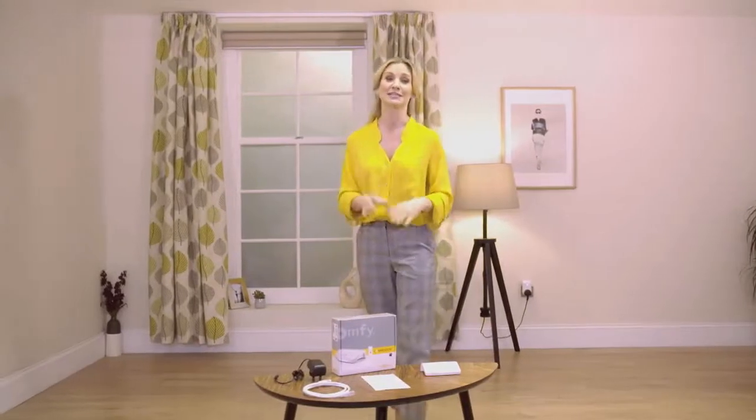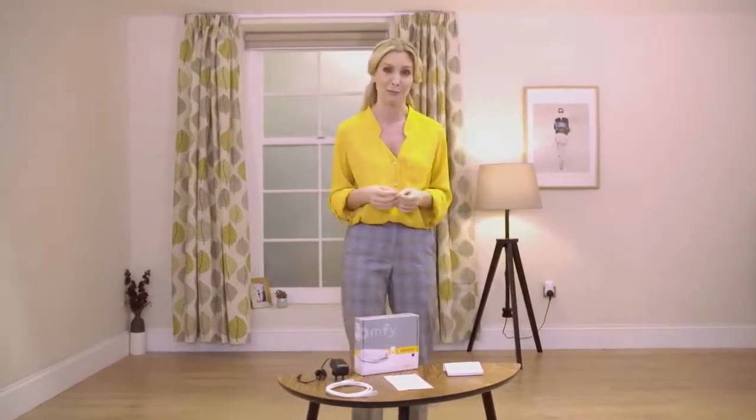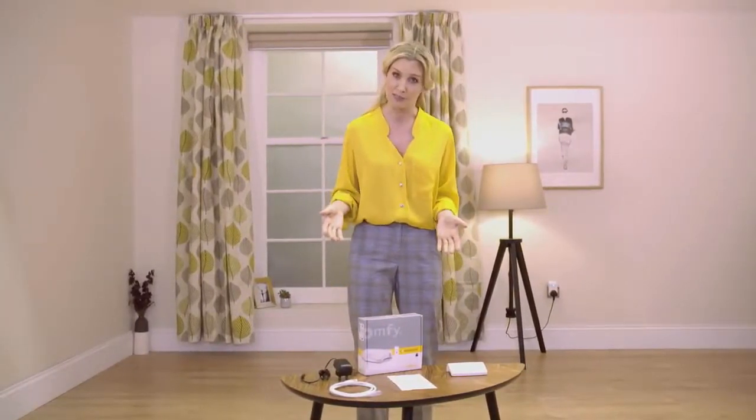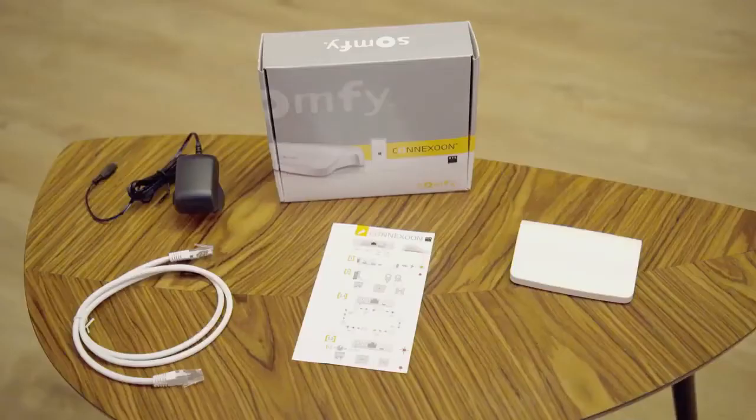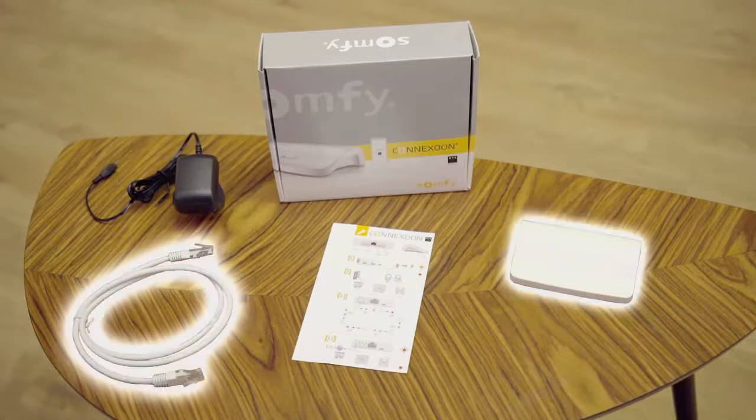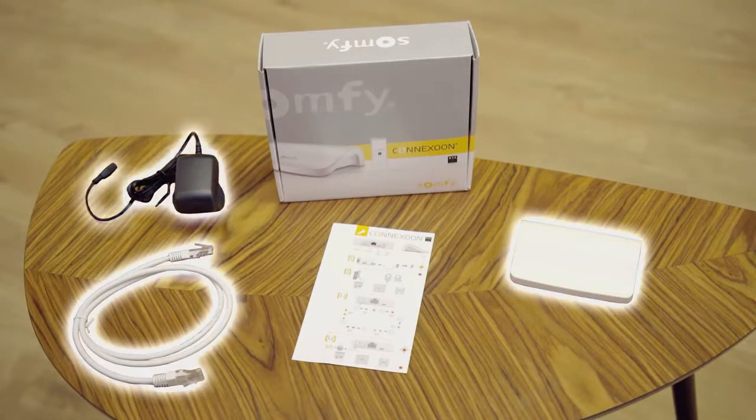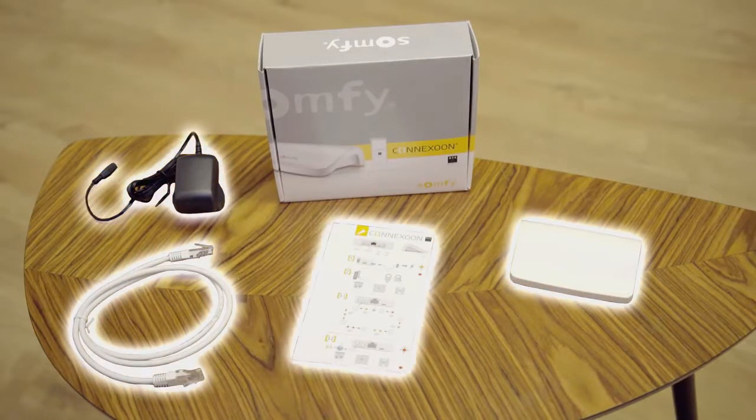Connexoon has been designed to be quick and simple to set up. Let's have a look at what's in the box and how to get you up and running. In your Connexoon pack, you will have the Connexoon hub, an Ethernet cable, a power lead plug, and a quick start guide. First, plug in the power cable to Connexoon using the plug provided.